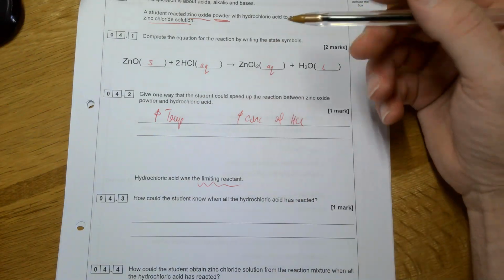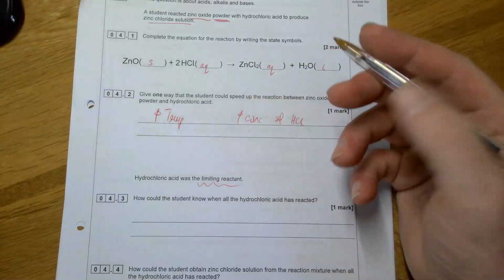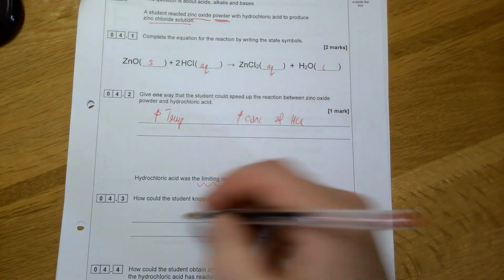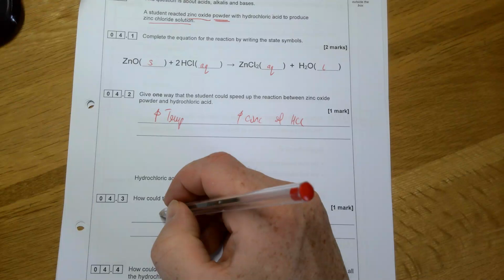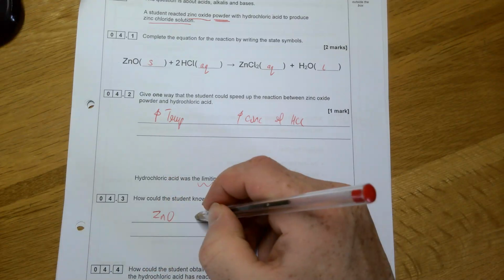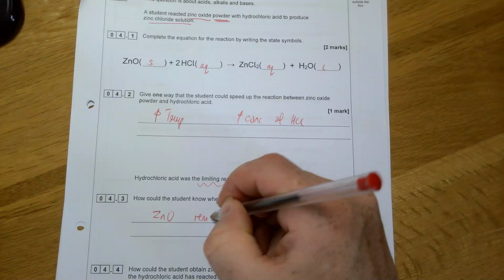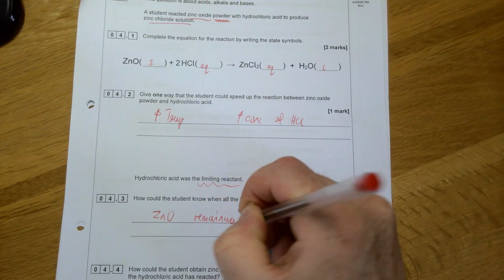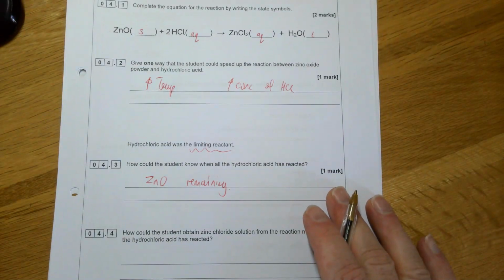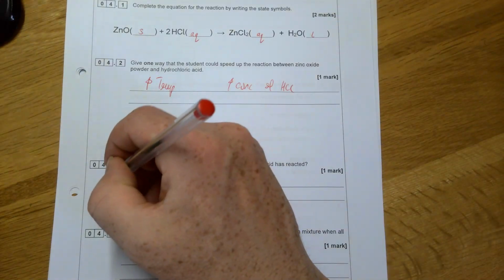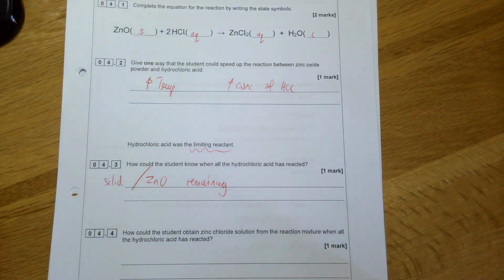And you can do that now. So you know that all the acid is reacted because there is some zinc oxide remaining. That solid white powder, still floating around. So you could say solid remaining, or you could say zinc oxide is remaining, and so on.